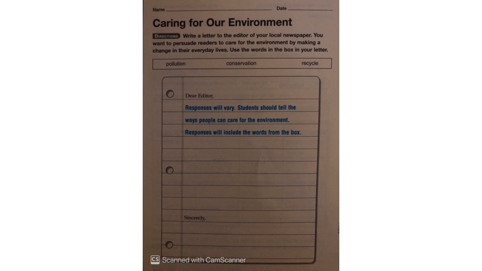And you're going to write a letter to the editor, and let me give you some ideas. For example, beach. Think about being on the beach and people leaving their trash behind, right? That's a very common problem here. So you can think about it, write a letter, and do not forget to use these 3 words that you see in the word box: pollution, conservation, and recycle. So you want to use these 3 key vocabulary words when you write the letter to the editor.